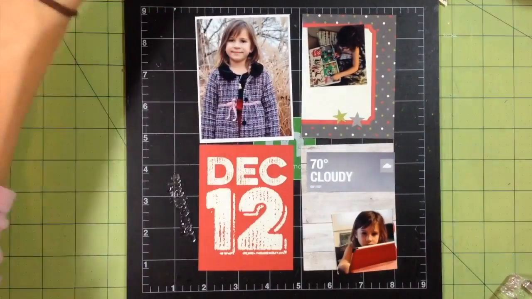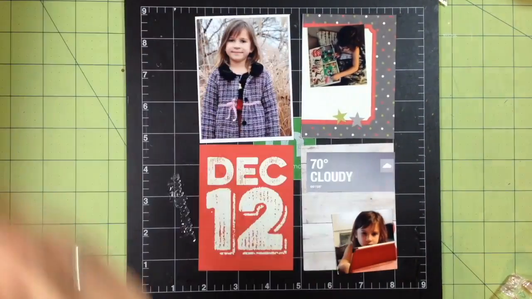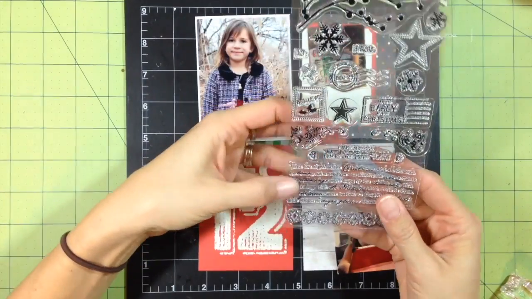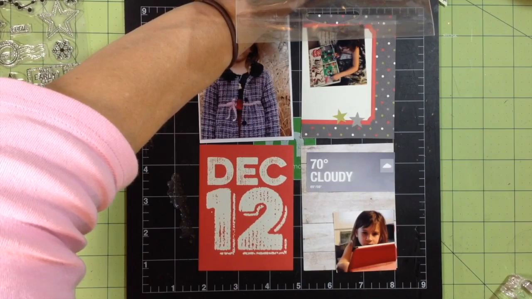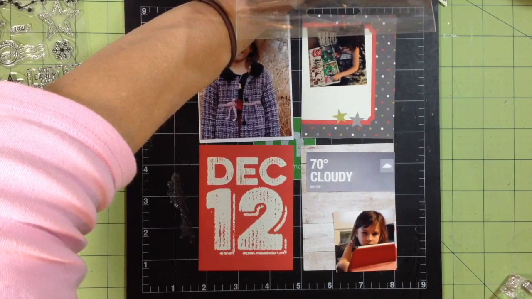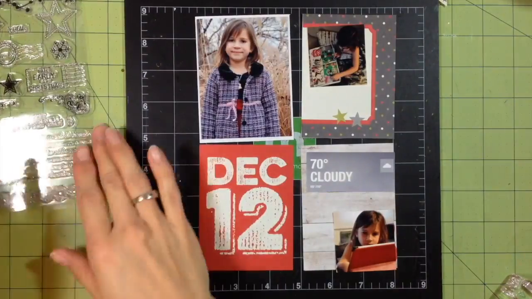And I believe the phrase is Christmas Wish. I'm going to stamp it down there on the top right card, and I'm going to heat emboss it with my silver embossing powder. So after I figure out what else I'm going to do, I'm going to end up settling on that phrase only.